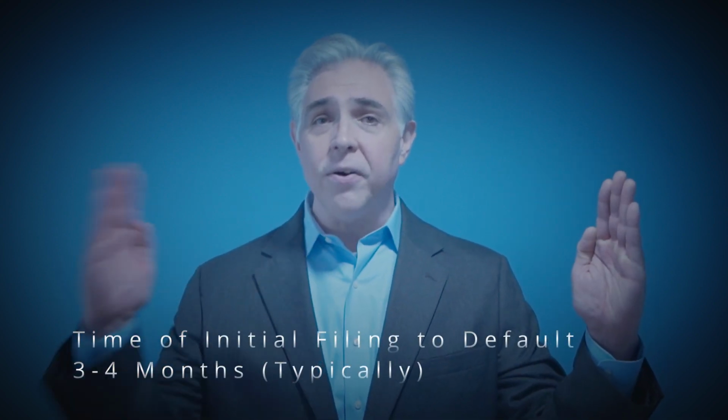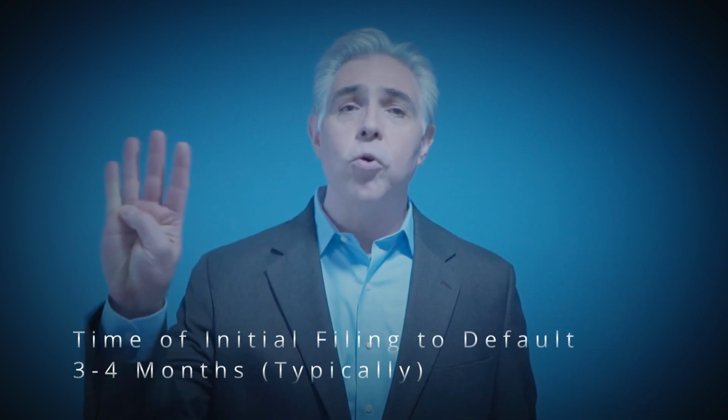Finally, some defendants are going to ignore the lawsuit and they will be defaulted. Although until a plaintiff actually moves for default, there is a chance to negotiate a settlement or to appear and defend a case. A court will often excuse a late filed answer. For most cases, the time from initial filing to default is 3 to 4 months. And that covers how these cases actually progress.